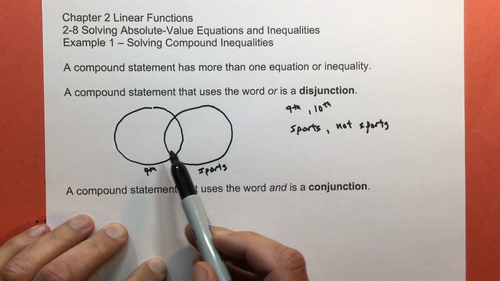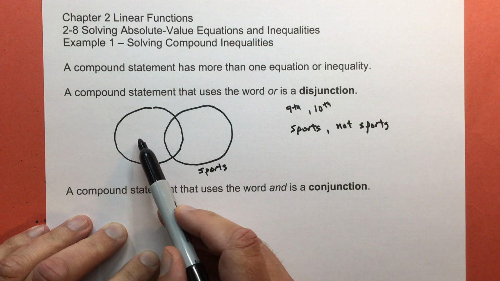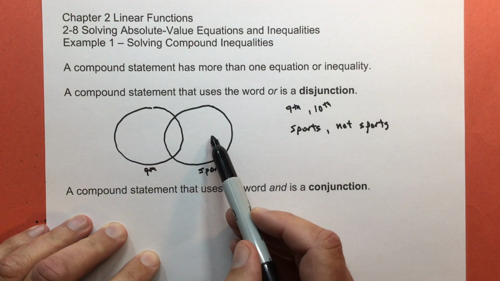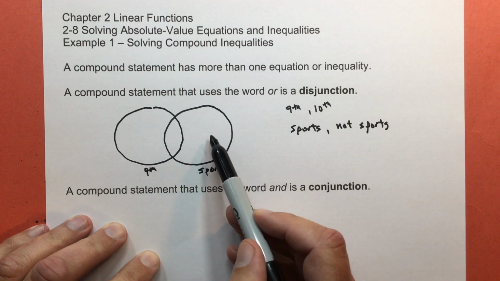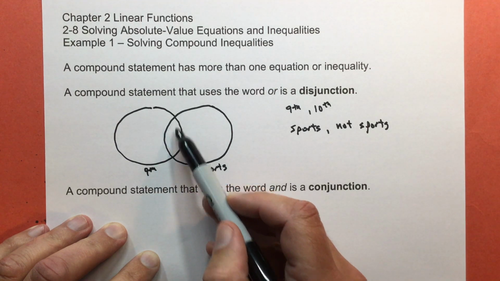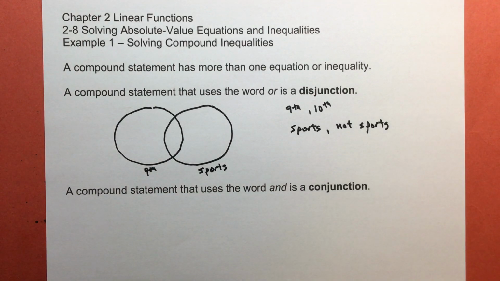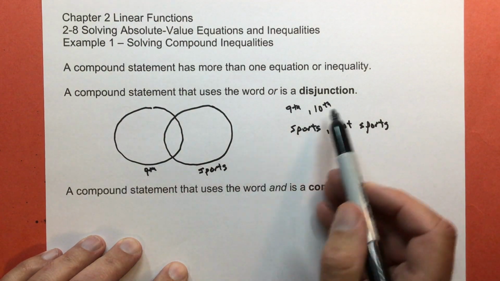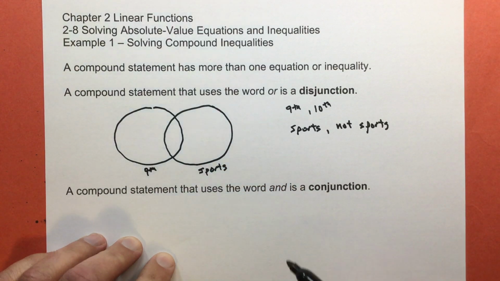So in this section over here, these are 9th graders that do not play sports. In this section over here, these are 10th graders, or people who are not 9th graders, who do play sports. And in this middle part right here, that's going to be the 9th graders who do play sports. Now, the people who get left out, which would be the people who are not 9th graders, the 10th graders, and the people who do not play sports, are going to be standing on the outside of the circle.